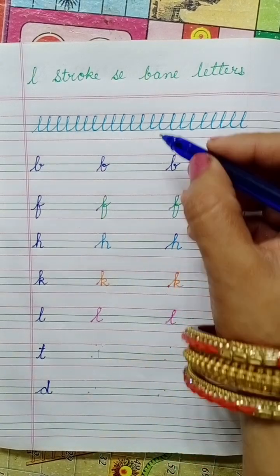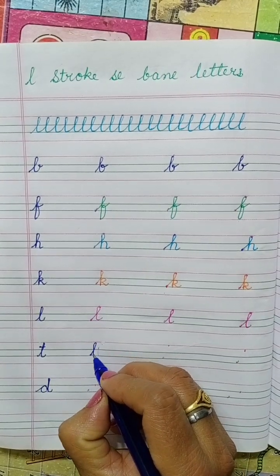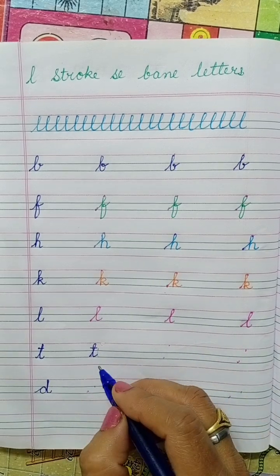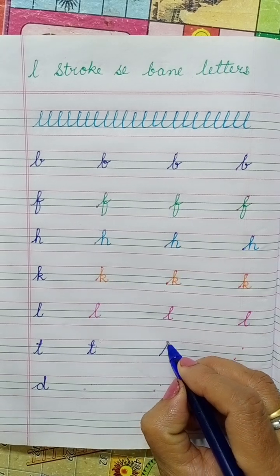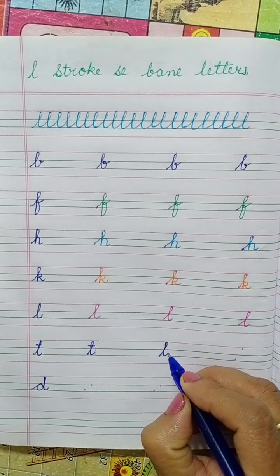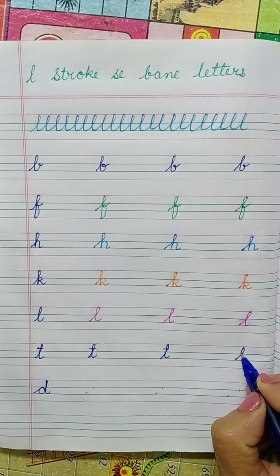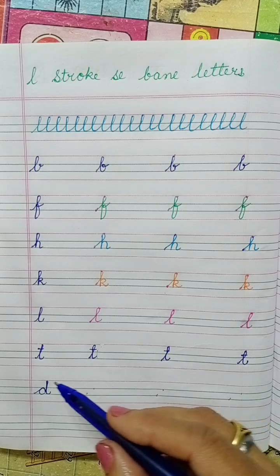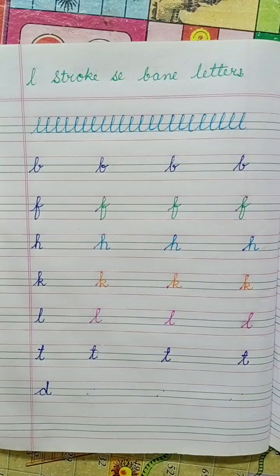T from L stroke. First we will write L, then we cut that L and it makes T like this. First we can make L, then cut it. Again cut it and we can write T from the stroke L.